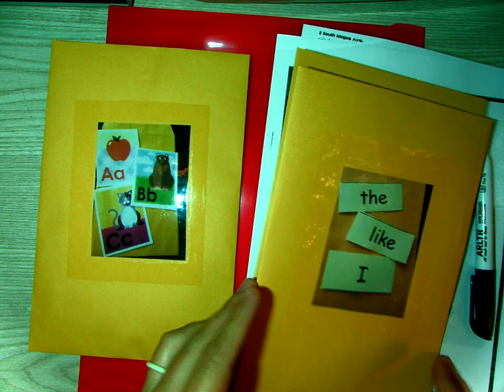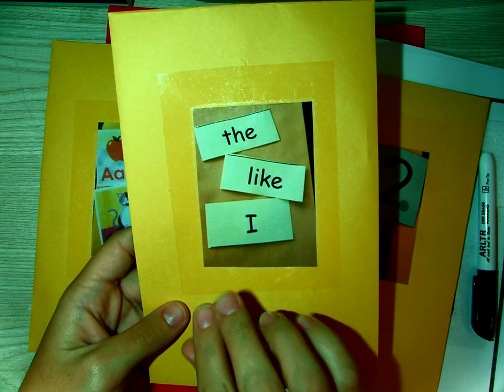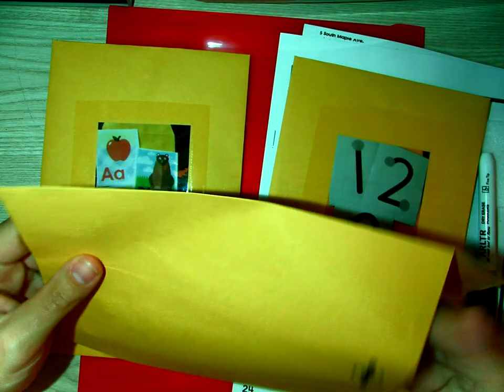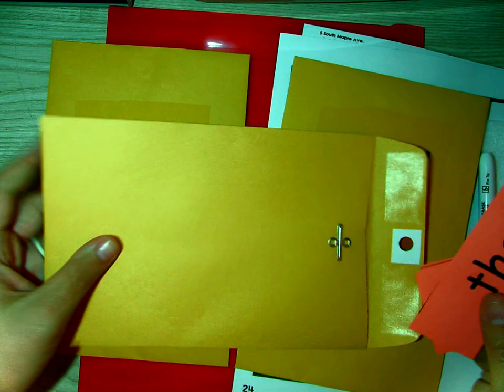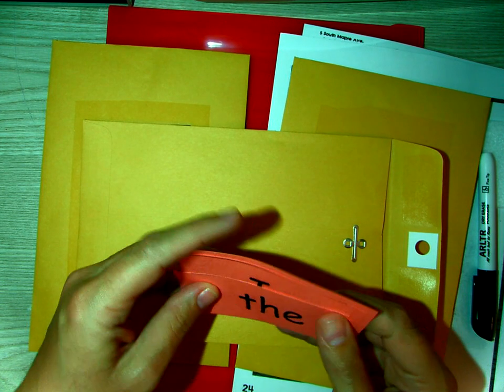The next folder is our sight word folder. Now the students are learning the sound of the word. So it used to be memorize, and there's no pattern. It is not like that anymore. We make sure that we're teaching the rule of the word.